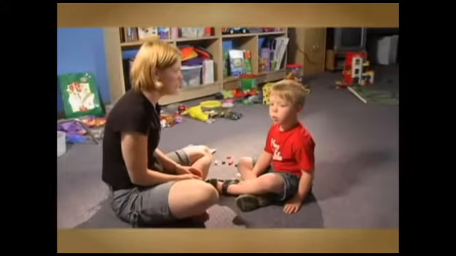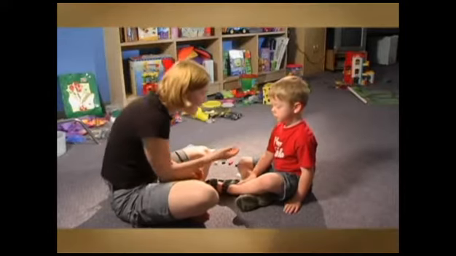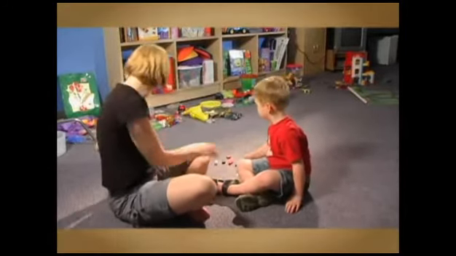The traditional approach is to use an informational no. When the child gives the incorrect response, instead of giving a reward, the therapist responds by saying no in a neutral tone of voice.